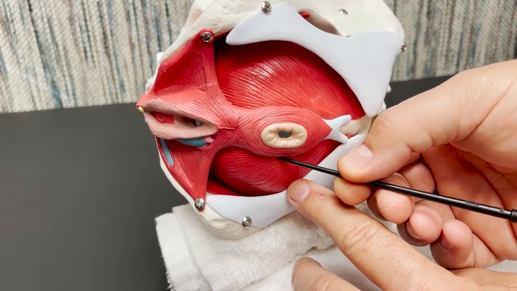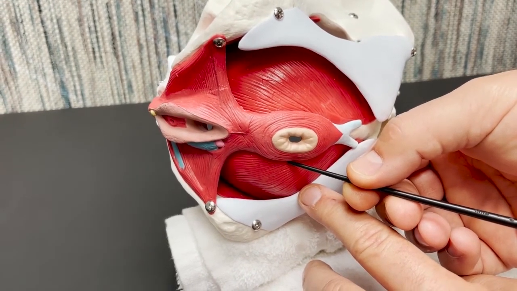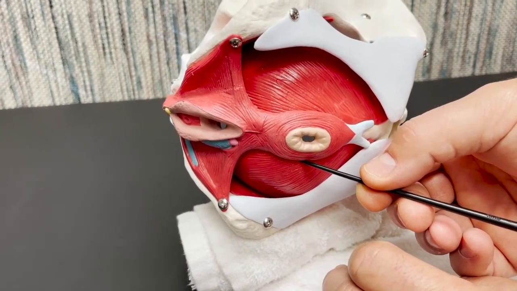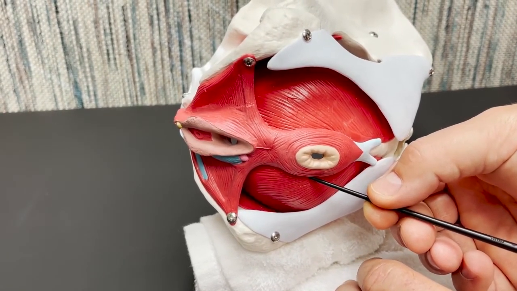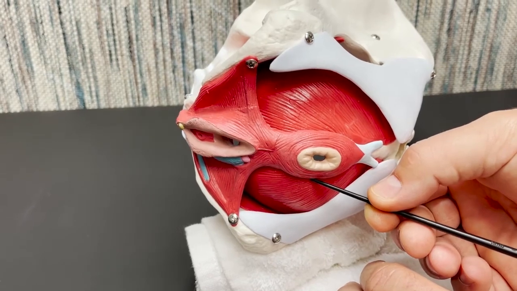Again, the Puborectalis is just a loop around the anal sphincter to help assist in closure, and so we have to be fairly close to that. Again, 1 finger breadth away from the anal sphincter.